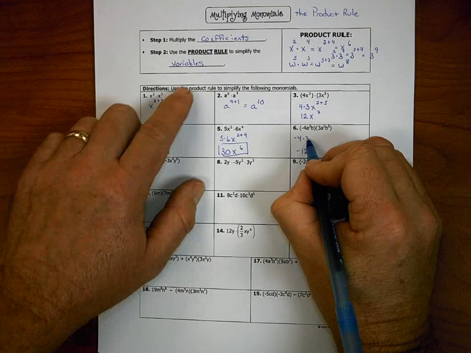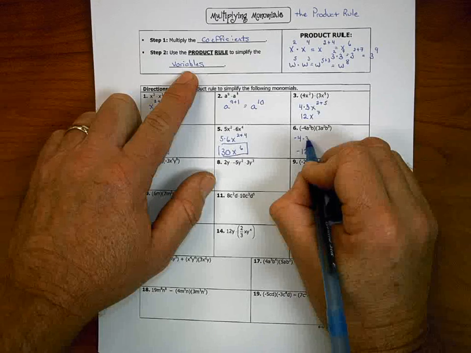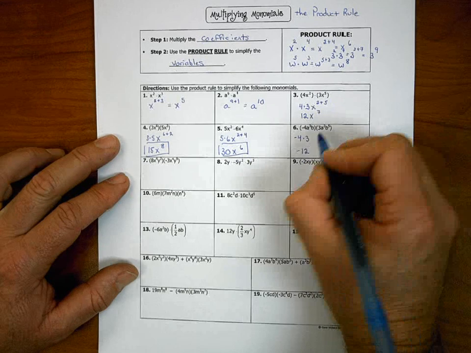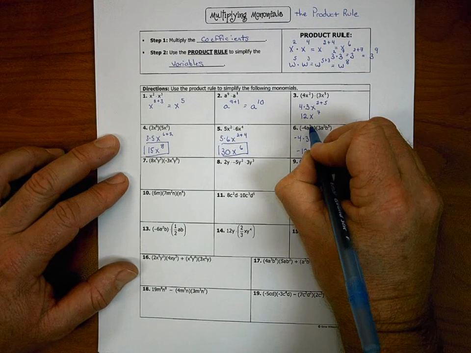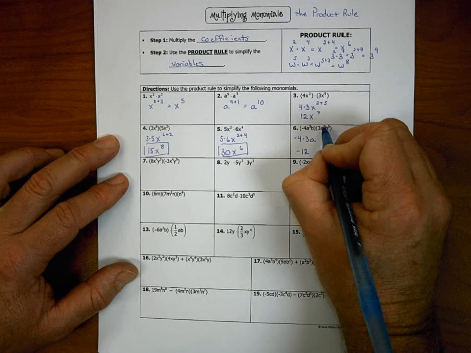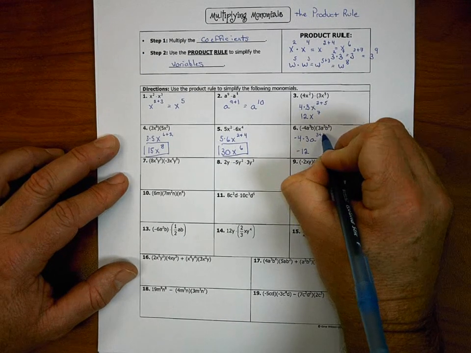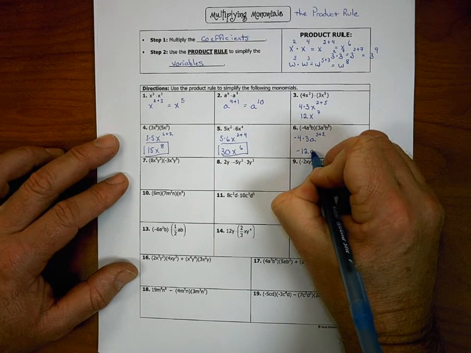And then I'm going to simplify the variables. And I'm going to simplify them one at a time in alphabetical order. So I'm going to start with the a. I have a 3rd power and I have a 2nd power. I add those up. So I get a to the 5th power.